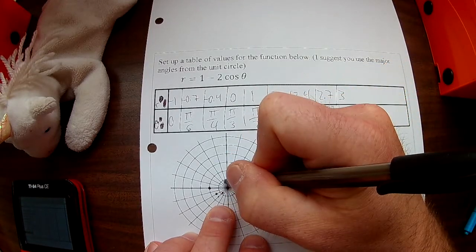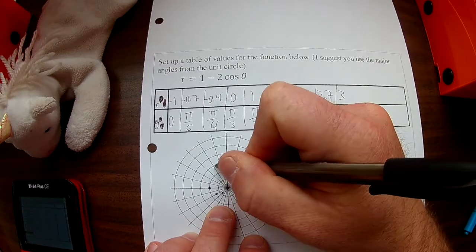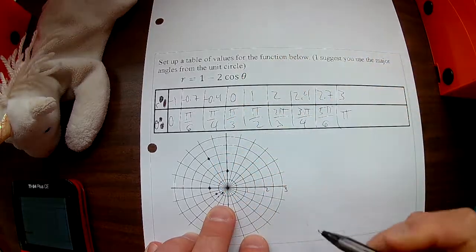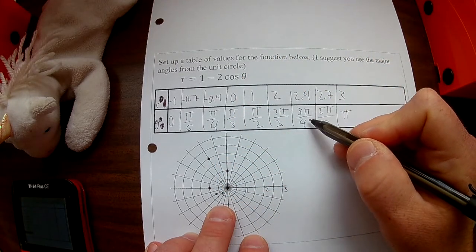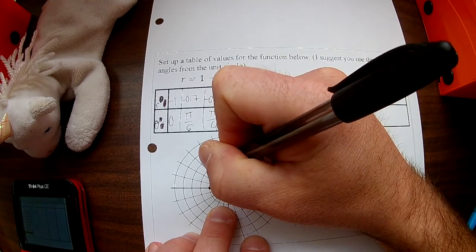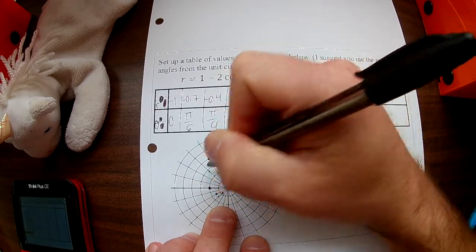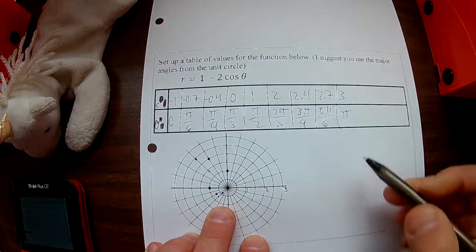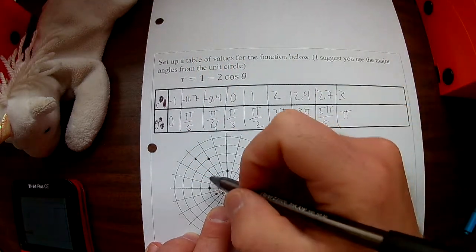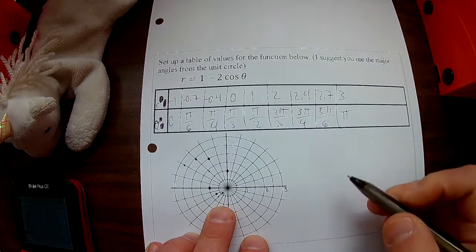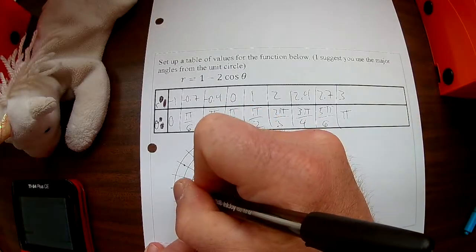2 pi over 3 at 2. 3 pi over 4 at 2.4, a little bit before. Wait, 2.4, not 1.4. A little bit before, 2.5. 5 pi over 6 at 2.7, so somewhere up here. And finally, I've got pi and 3.